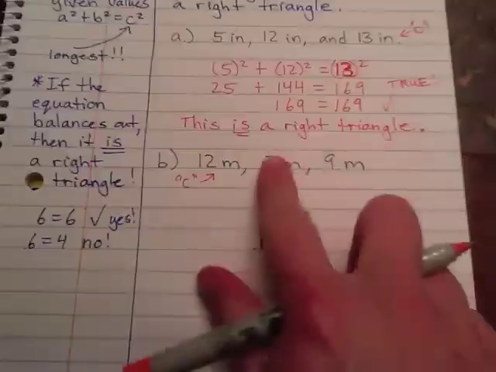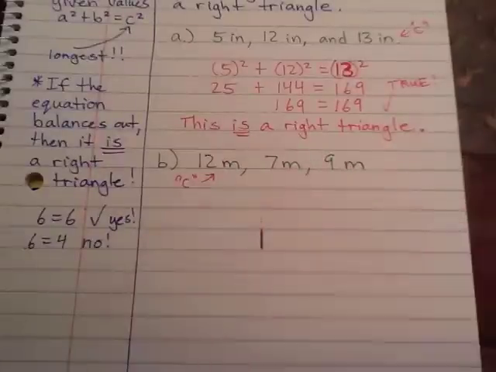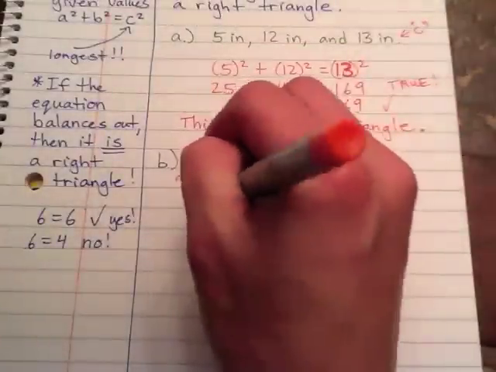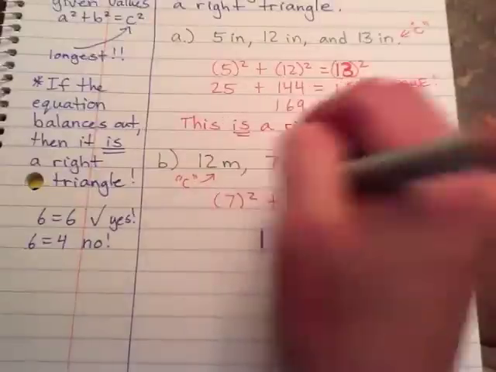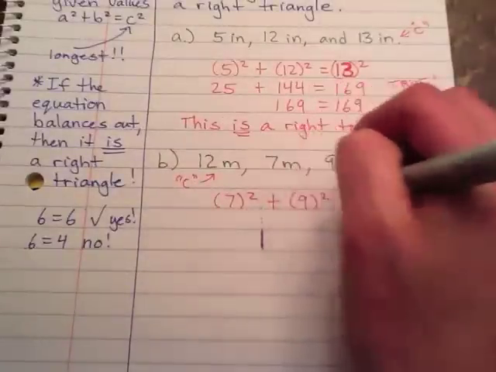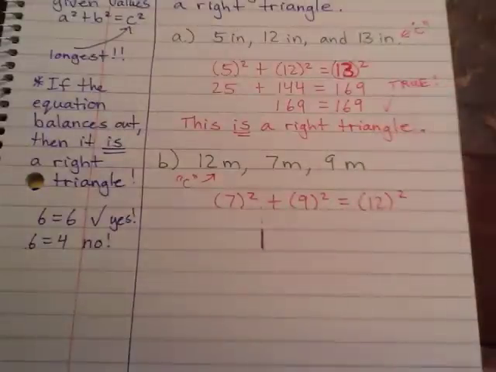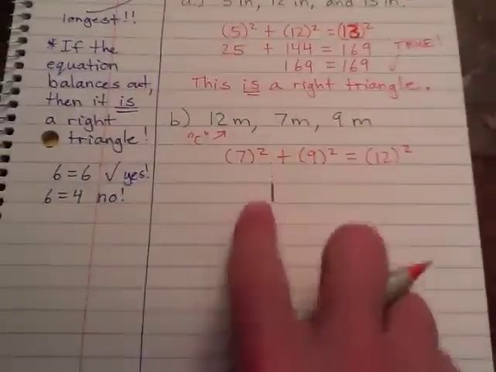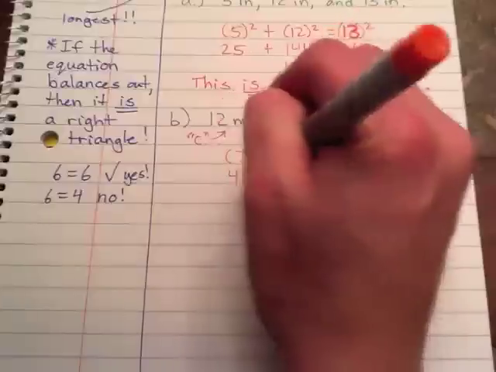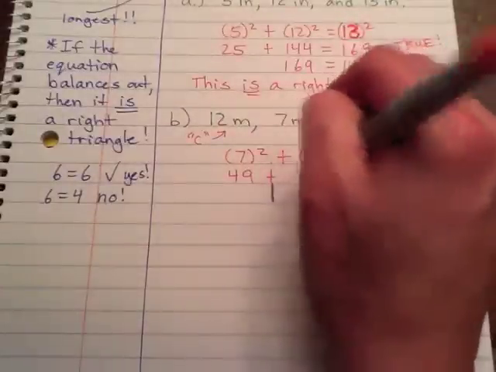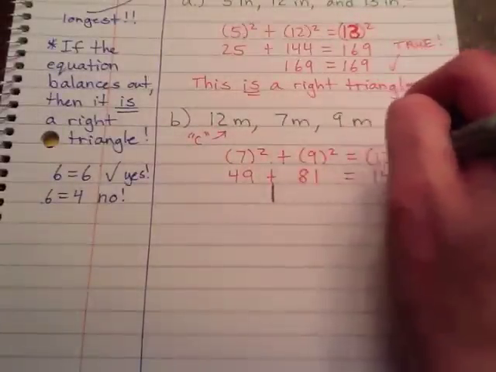So now A squared plus B squared equals C squared. So 7 squared plus 9 squared equals 12 squared. 7 squared is 49, plus 9 squared is 81, equals 144.